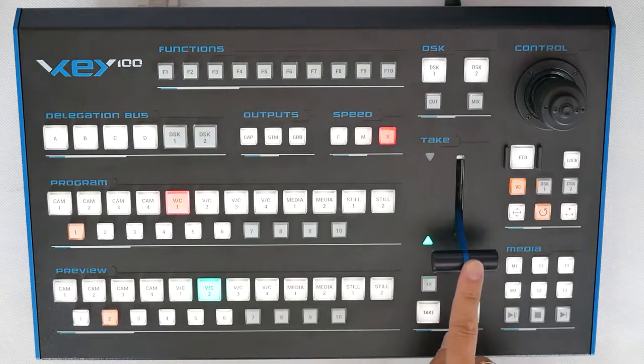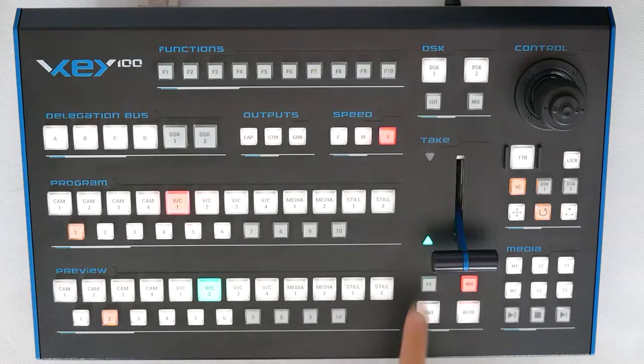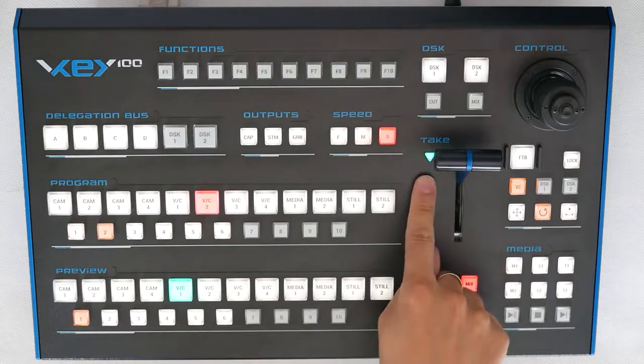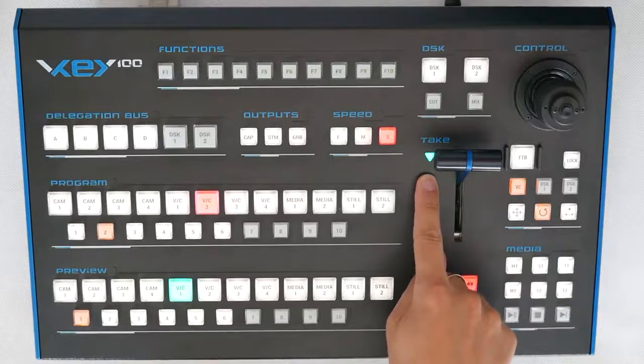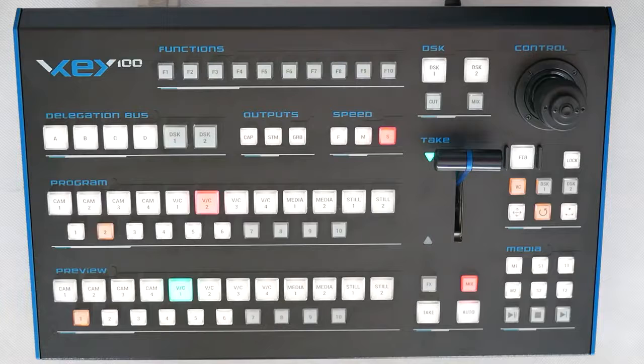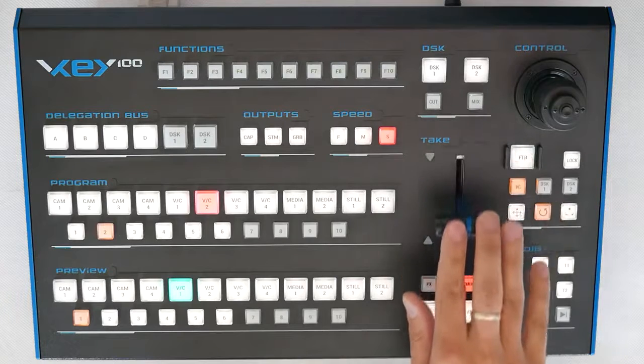The third option is to use the T-bar manually. Currently, it is in one of its extreme positions, as indicated by a green arrow. After moving it to the opposite extreme position, the second arrow will light up. A smooth transition from preview to program channel takes place.